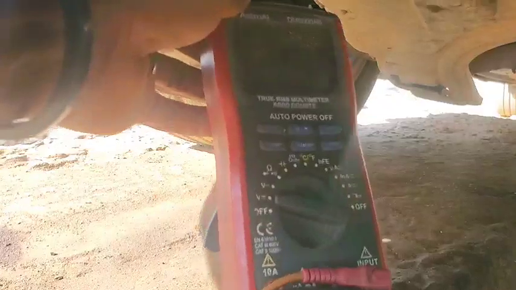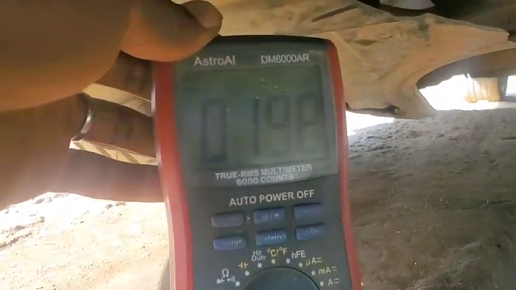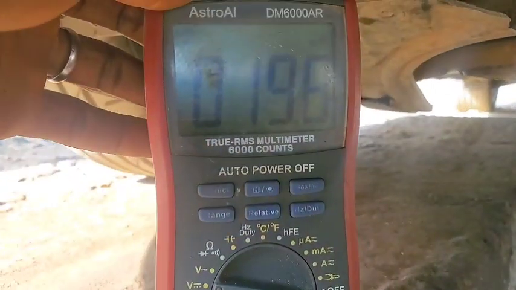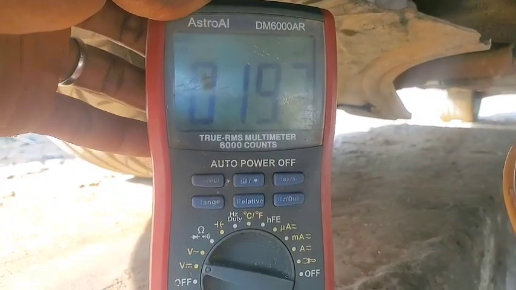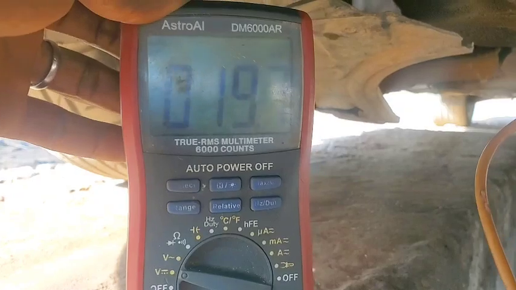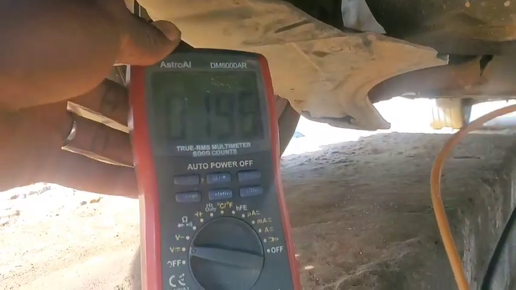Okay, what we have here is 0.190, that's 0.19 points. That's millivolts right there. Okay, so let's go back to the AC system.